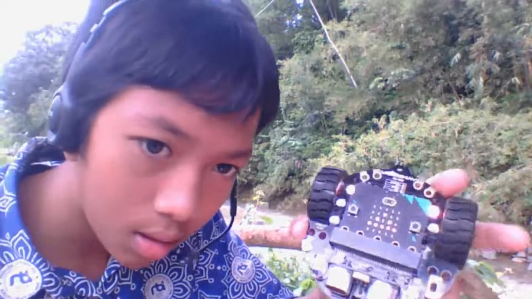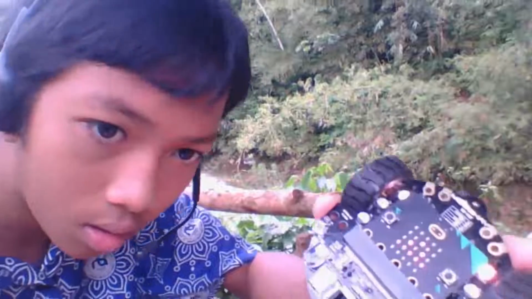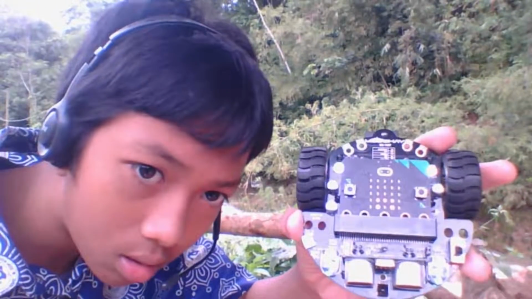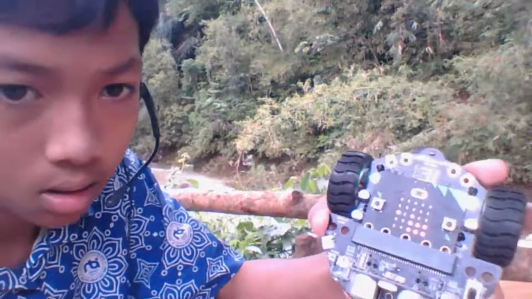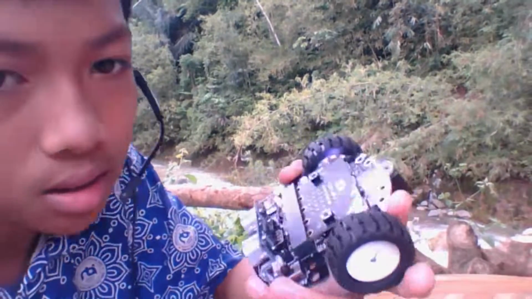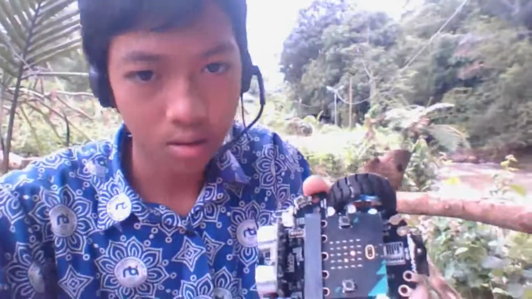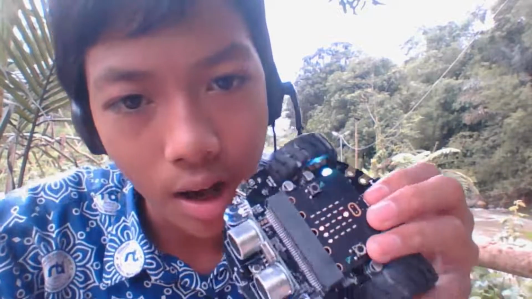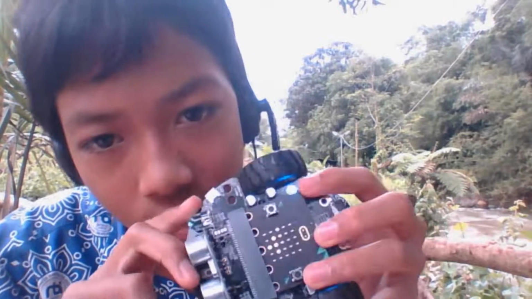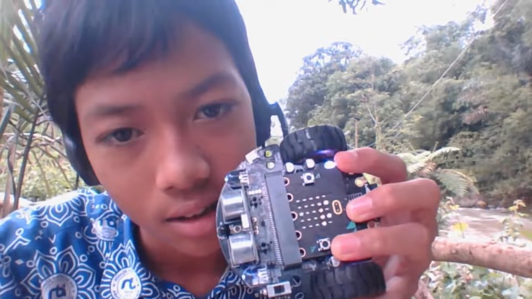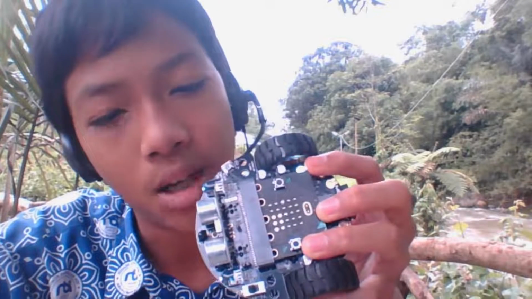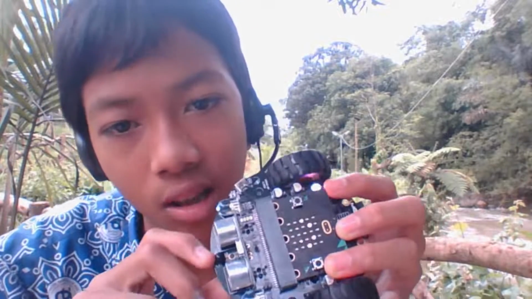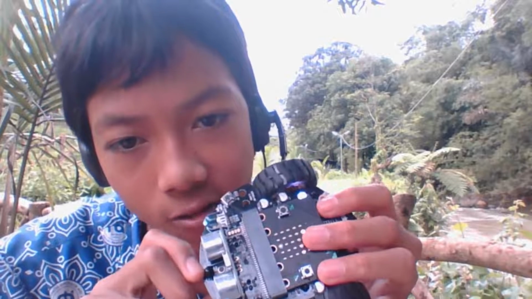There is a lamp here, and when I speak, it changes the light, because my sound is controlling the light, and the icon is changing too.